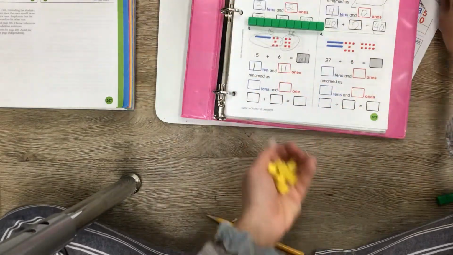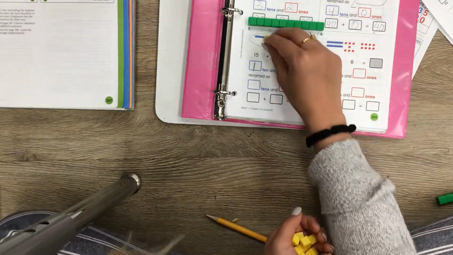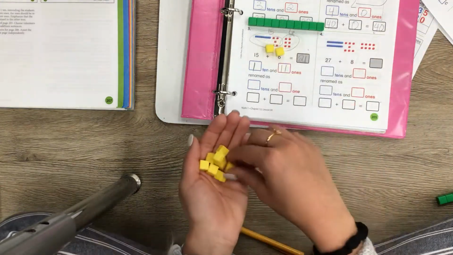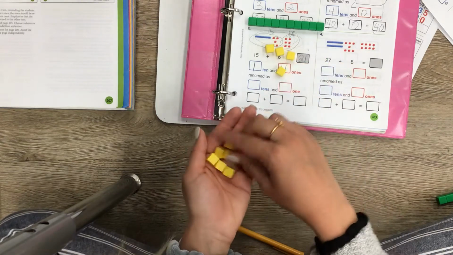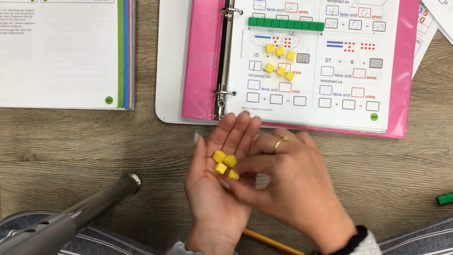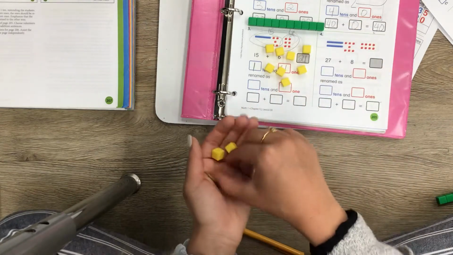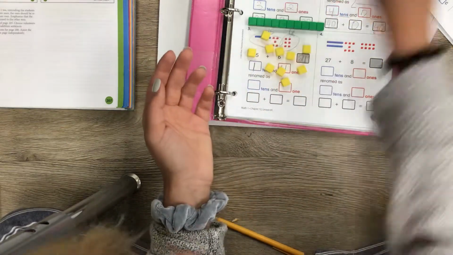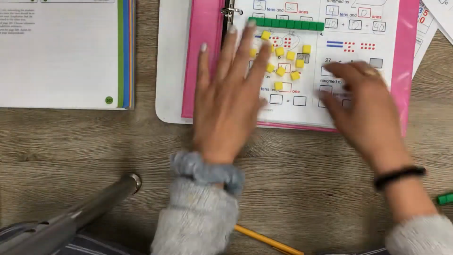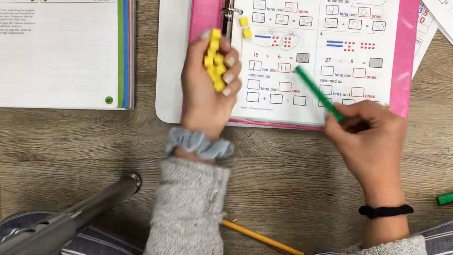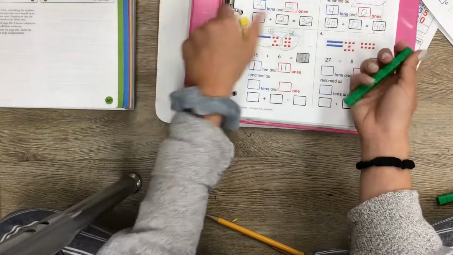1 ten, 10, and then 11 ones. So 10, 11, 12, 13, 14, 15, 16, 17, 18, 19, 20, 21. 1 ten and 11 ones gives me 21, right?